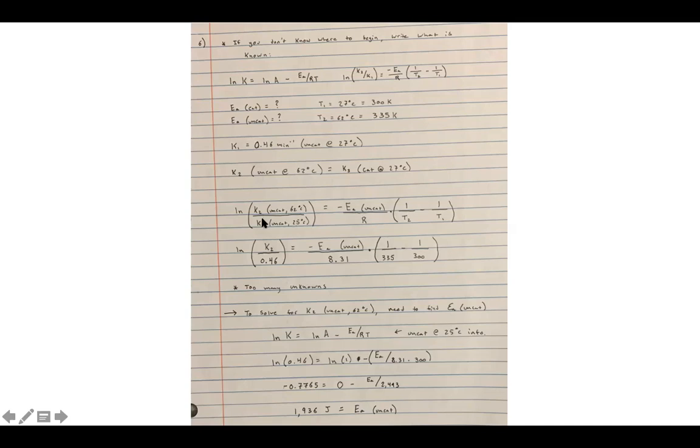Okay, and so I actually just start with that CC equation, right? And so I plug in my K2 and my K1, which are my rate constants of my uncatalyzed reactions at 62 and 25 degrees Celsius, respectively. Okay, and I picked these 2 K values because they're both uncatalyzed, okay? And that's just important when we get to the other side of the equation, right? On the other side of the equation, we have activation energy.